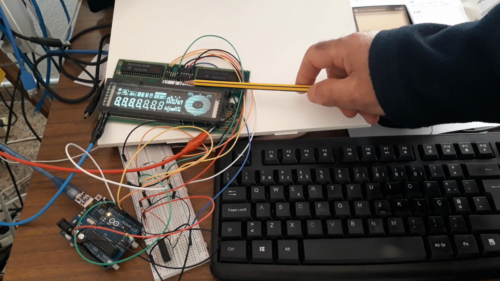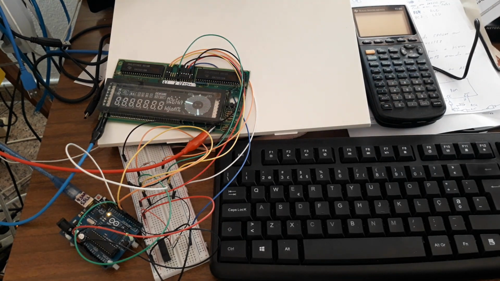I repeat, the VCC1 is pin 14, in this case I'm using 5 volts DC, but this pin supports between 4.5 volts and 15 volts. Okay, note this variation.